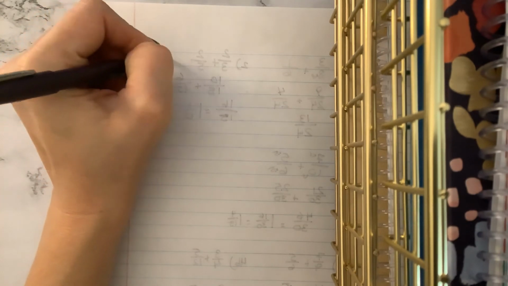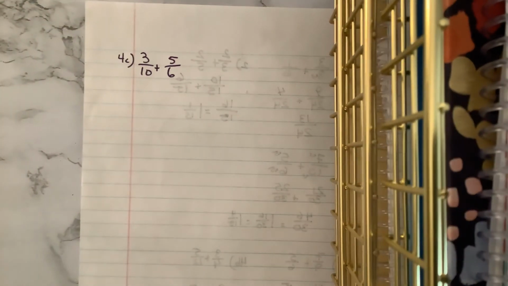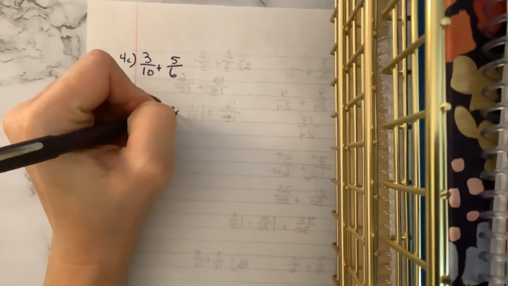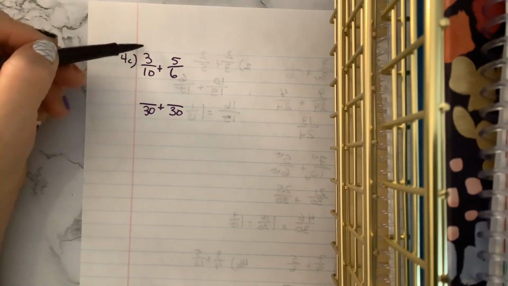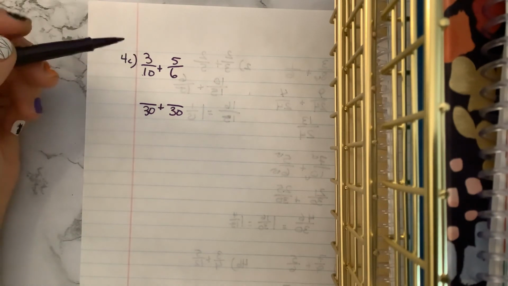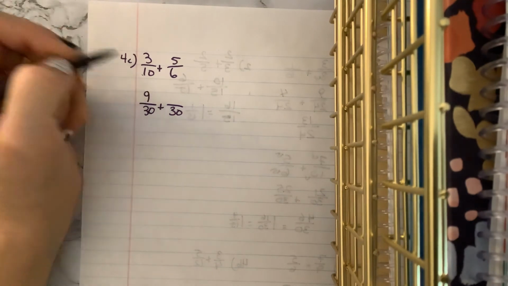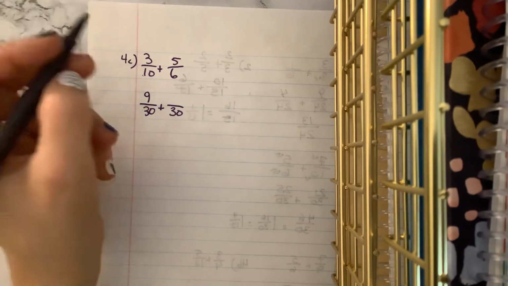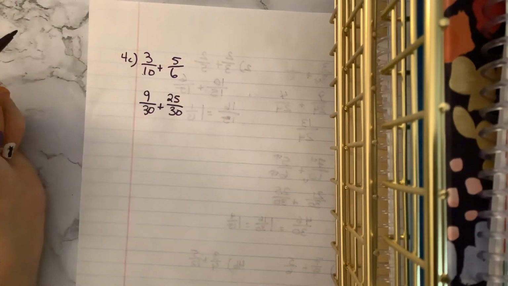Finally, let's take a look at 4C. We are adding 3/10 plus 5/6. If you think back about number 3, we actually can use the same common denominator. Okay, so our common denominator here is 30. So we multiply both of these, fifth graders, by 3 to get 9/30. For our second fraction, 5/6, we multiply both of these by 5 to get 25/30.